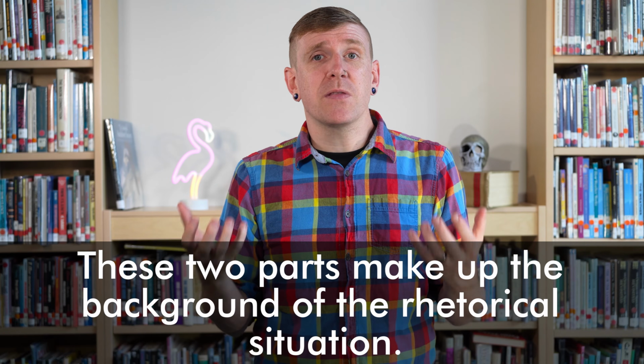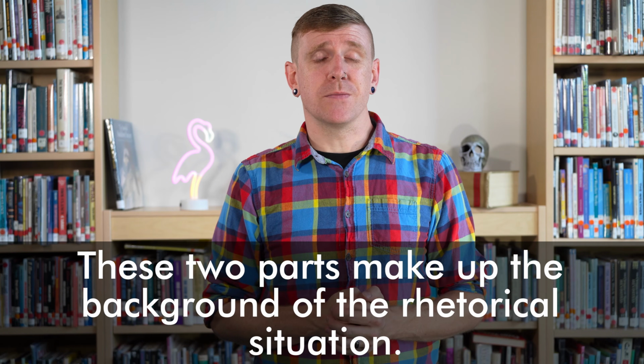These two parts make up the background of the rhetorical situation. Once again, you must practice identifying both in all that you read, watch, and experience. The foundations of all rhetoric and rhetorical analysis reside here. But the rhetorical situation has other parts that we also need to explore.